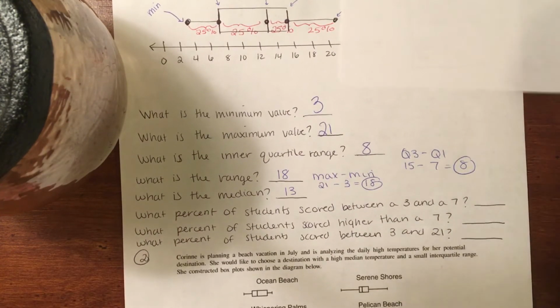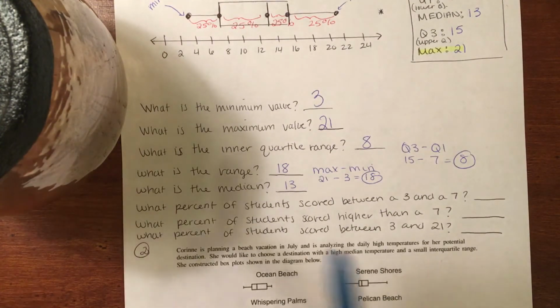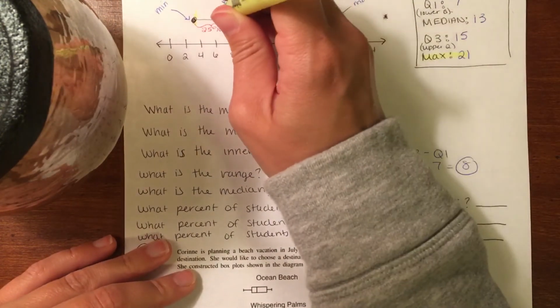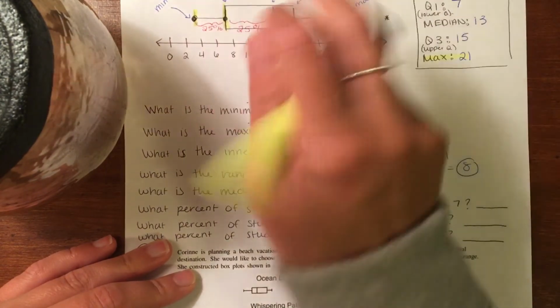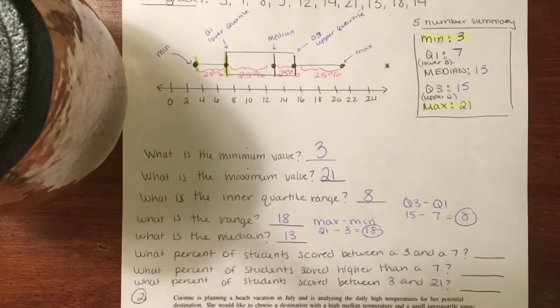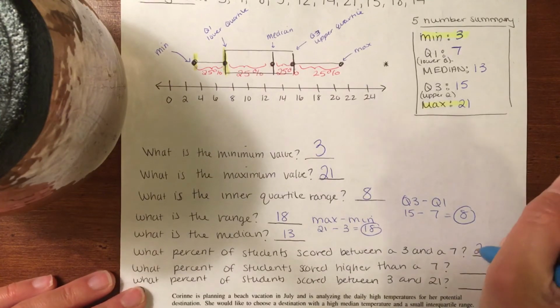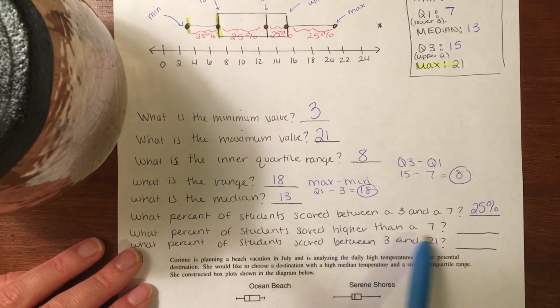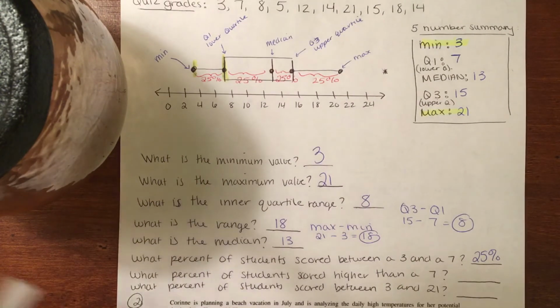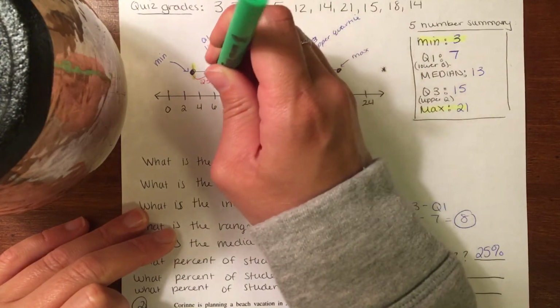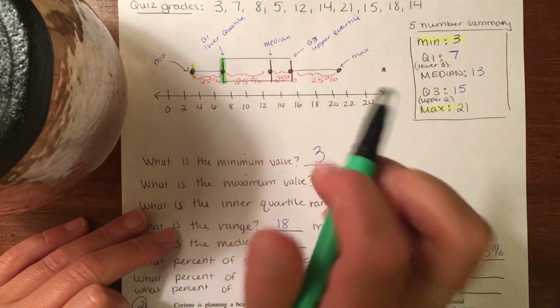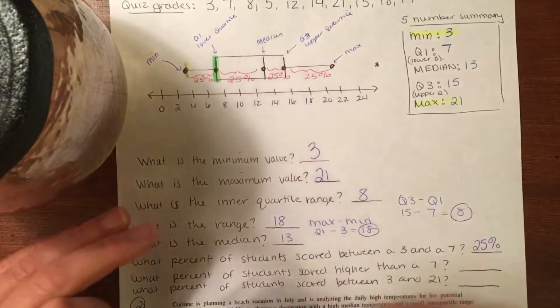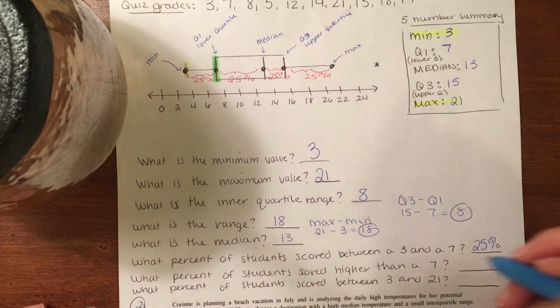Okay, now here are some questions that ask for the percentages. So what percent of students scored between a 3 and a 7? So let's see, 3 is here, 7 is here. That's 25% of the data. Sorry, you can't really see that. So 25%. What percent of students scored higher than a 7? So now I'm looking at 7 again. So 7's here. Everything higher than a 7 would be this 25, that 25, and that 25. So altogether, 75%.